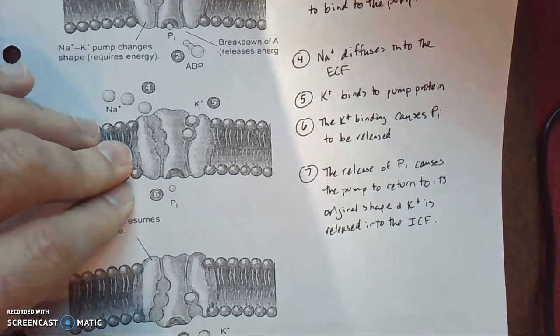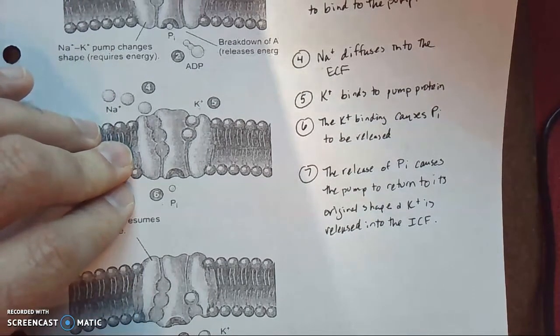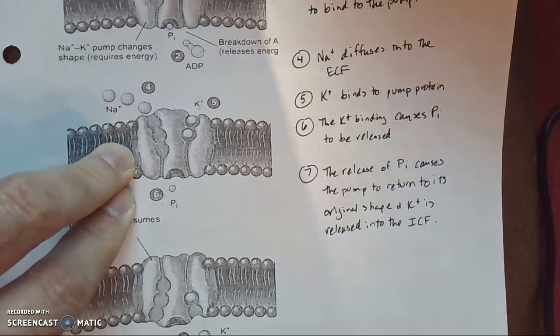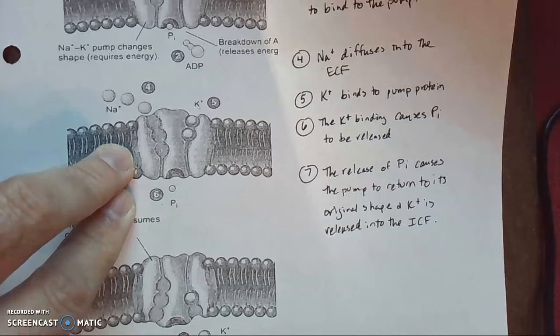So this is happening in almost every single cell, but especially in nerve cells. And this helps maintain a certain concentration of sodium and potassium in the ECF and ICF.